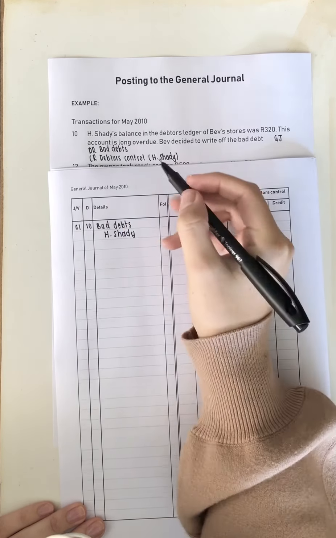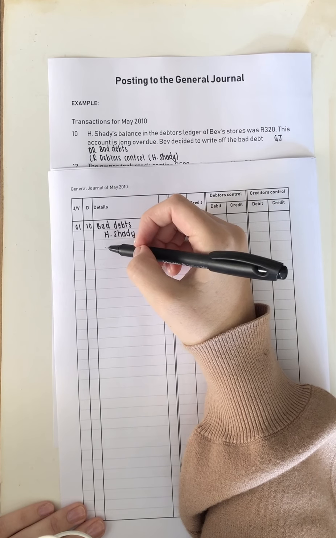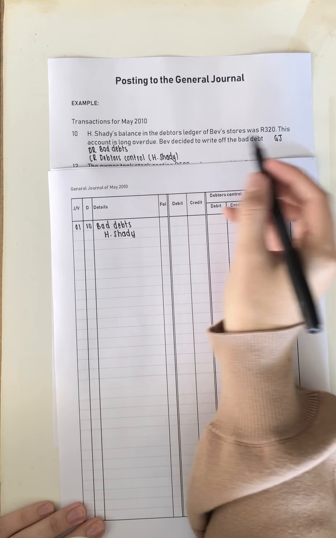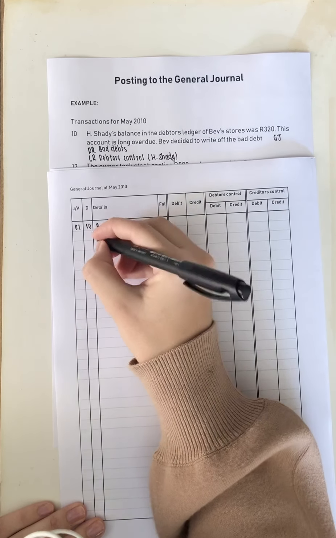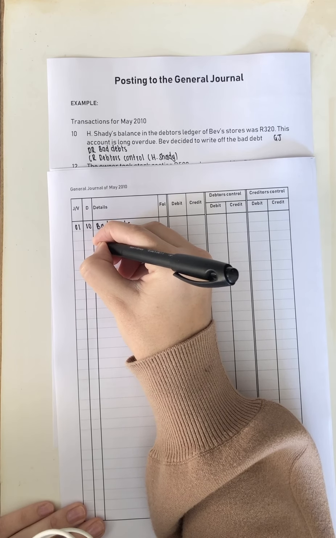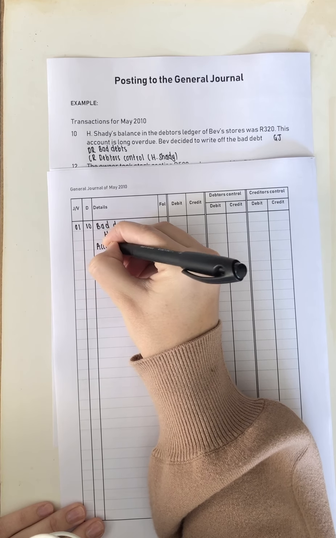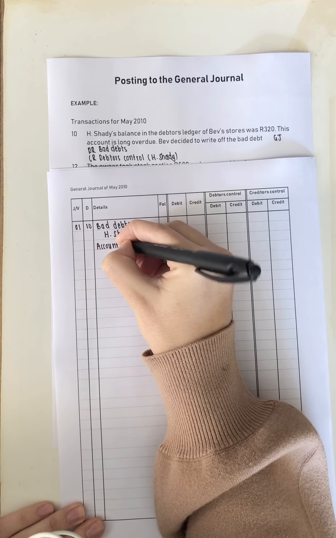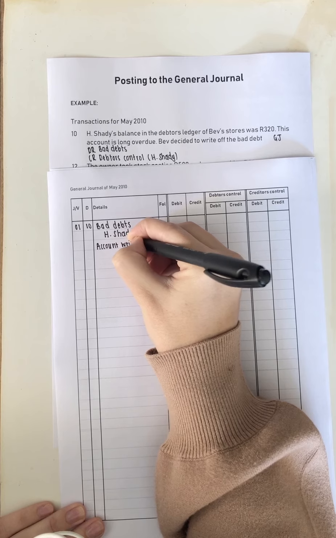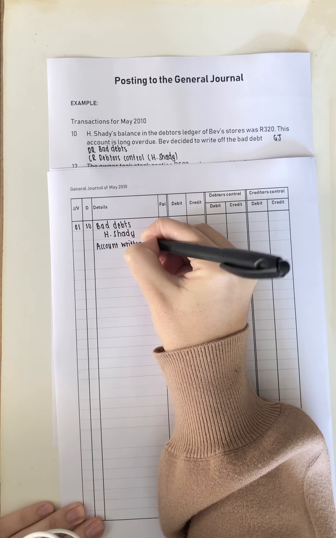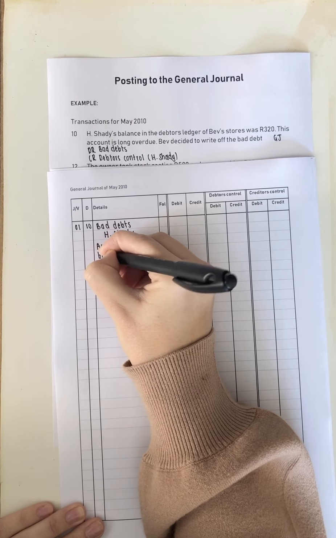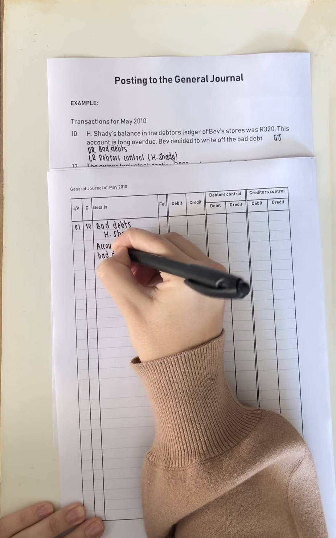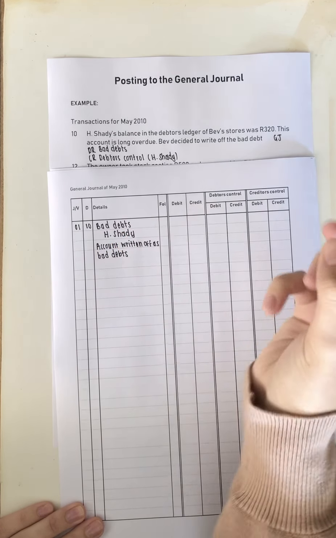All right. Then you need to explain what happened. So here we wrote this account off as bad debts. So we say account written off as bad debts, and then let's fill in our amount.